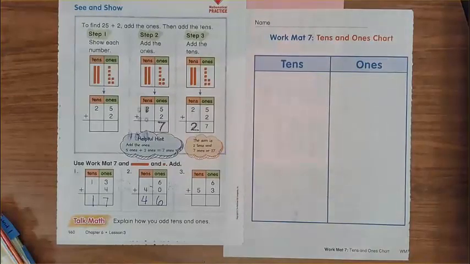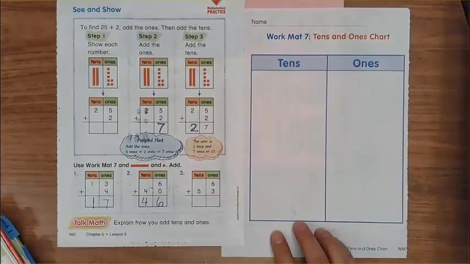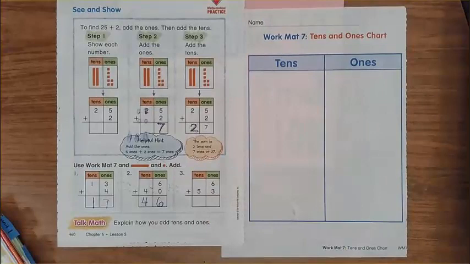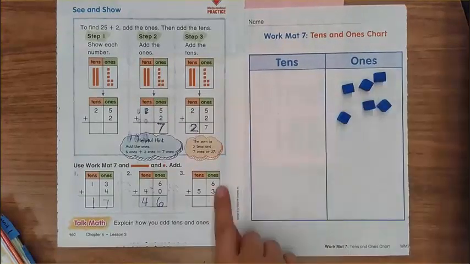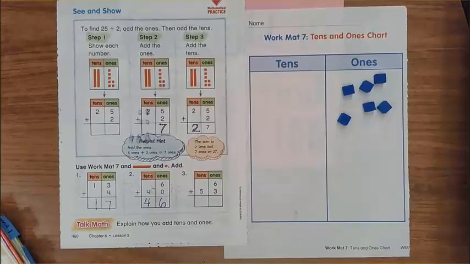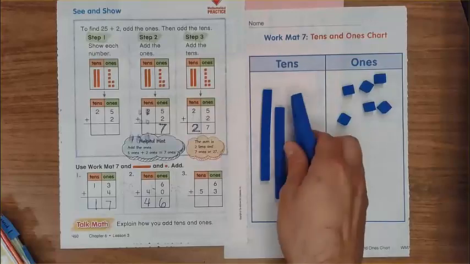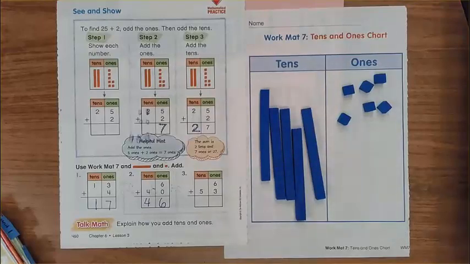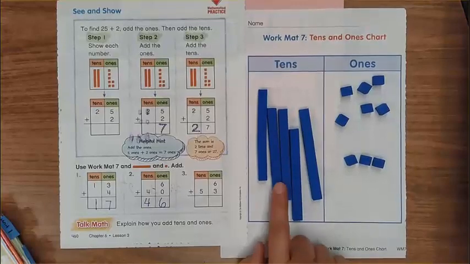Okay, now this one has 6 plus 53. So let's add 6 to the ones spot because it has 6 ones. And then 53 has 5 tens. So let's put 5 tens. 1, 2, 3, 4, 5. And 3 ones. 1, 2, 3. Okay, so that's 53.